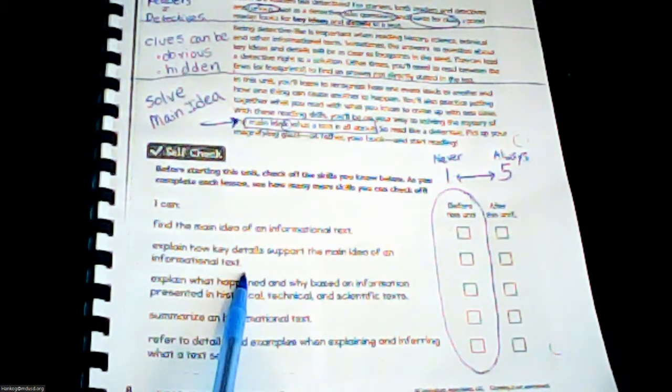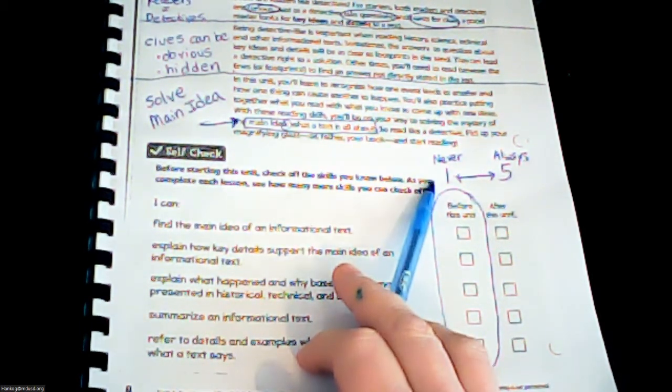The next one, I can explain how key details support the main idea of an informational text. Can I do that? Never, or I always can do that, or is it somewhere in between? I can explain what happened and why based on information presented in historical, technical, and scientific text.